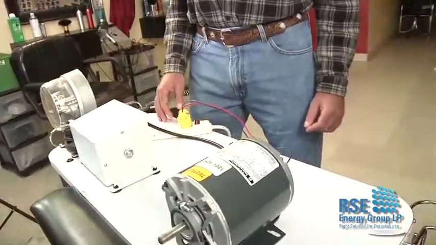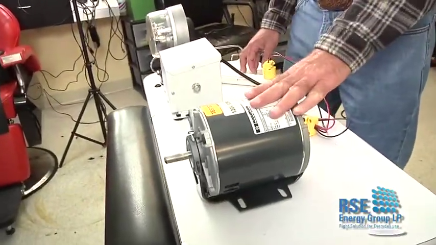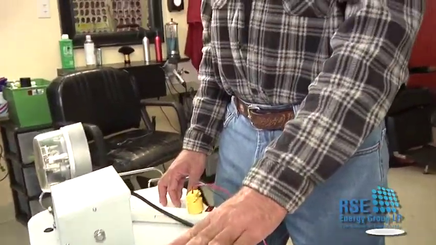So what we have here is a representation of a factory and the equipment that's used. We have a motor, and that motor can be an elevator motor. It could be an air conditioning motor. It could be a motor that actually runs a particular piece of manufacturing equipment. So what we're going to do is apply electricity to the motor.